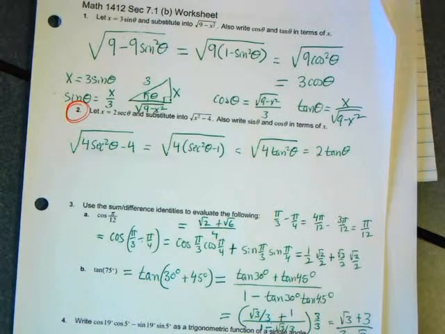And again, this is going to be a very, very important skill for us when we get to something called inverse trig functions. And also a very, very important skill if you go on to take calculus. Do something called integration by trigonometric substitution. This is exactly what you're doing. You're substituting in a trigonometric thing to get rid of your square root.